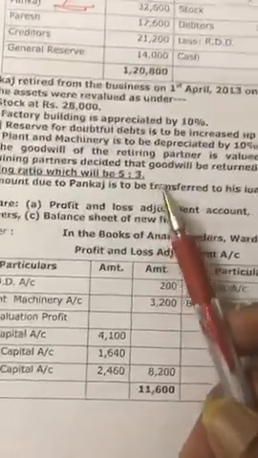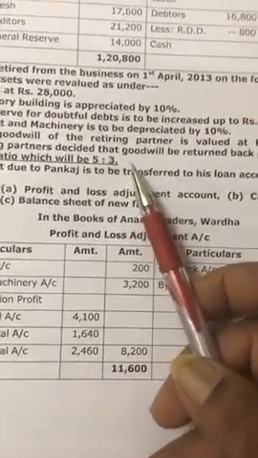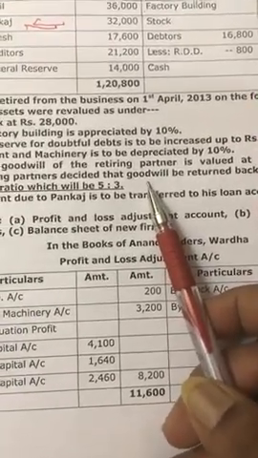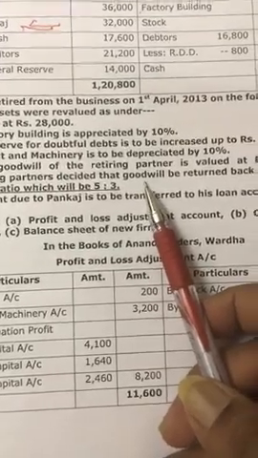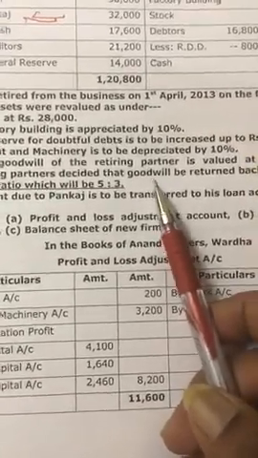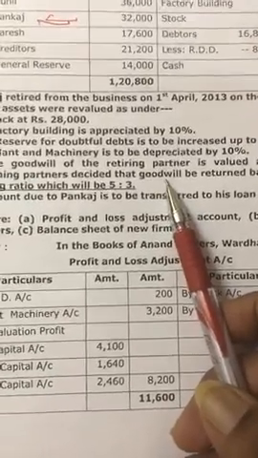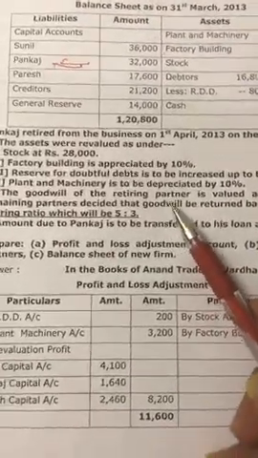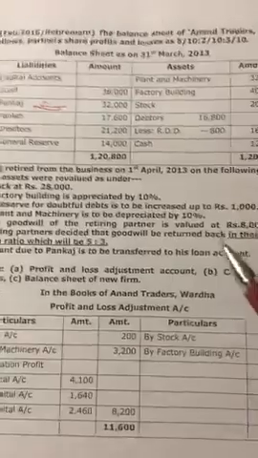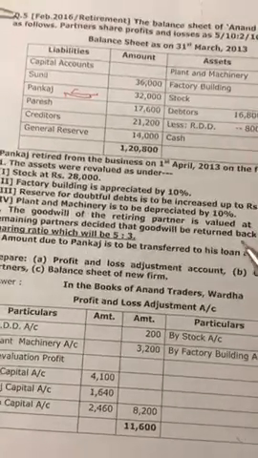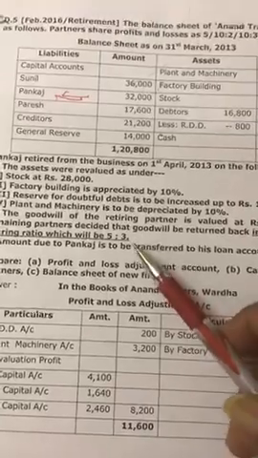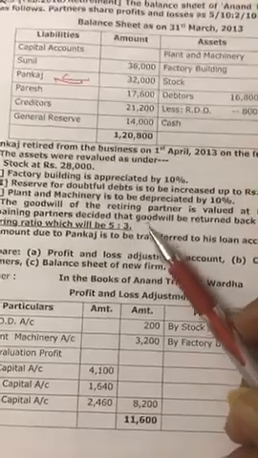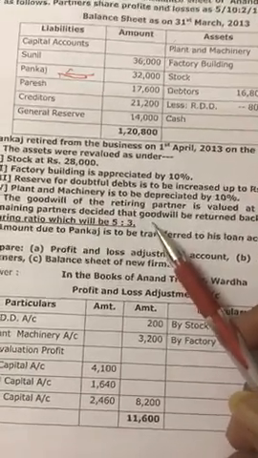Now, if an adjustment is given regarding treatment of goodwill, then you have to give the treatment accordingly. What I mean to say is, the adjustment says write back goodwill in the new ratio. So you need not find out the gain ratio. The gain ratio will be found out when the new ratio is given, but instructions are not given that write off goodwill in this ratio.